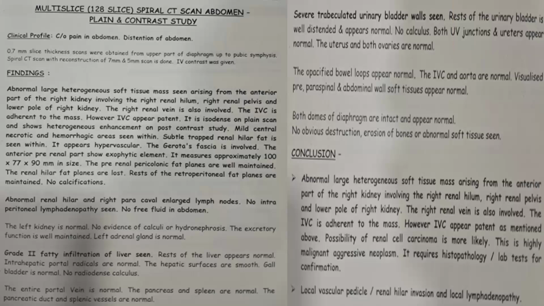Now, in this patient with one large mass which is involving the renal vein, which is adherent to the IVC, in all probability we are heading towards a radical nephrectomy. So here, you should first clear the left kidney, document the left kidney is good, and then plan the right radical nephrectomy.